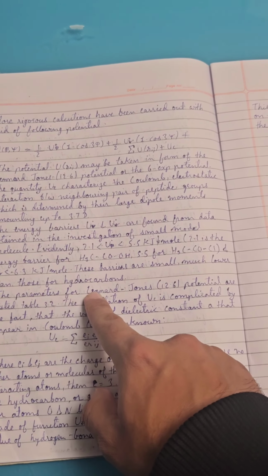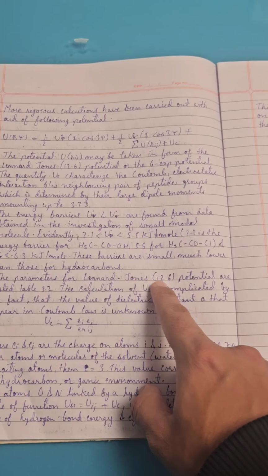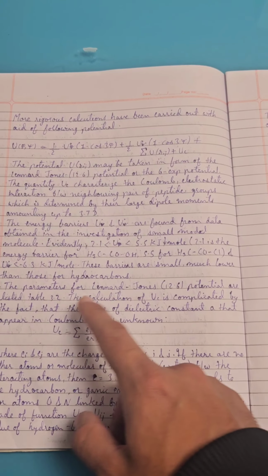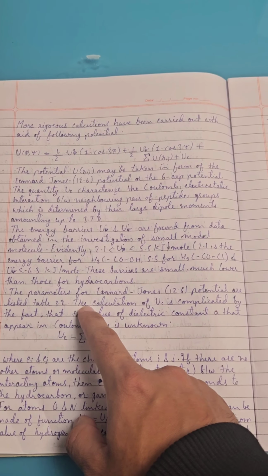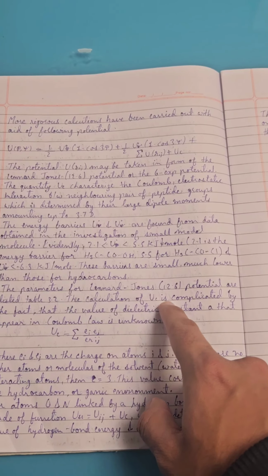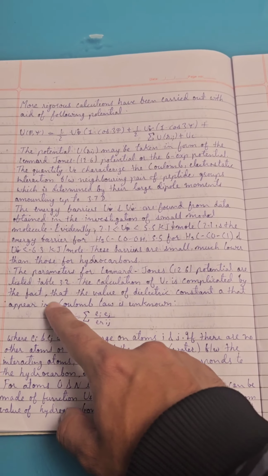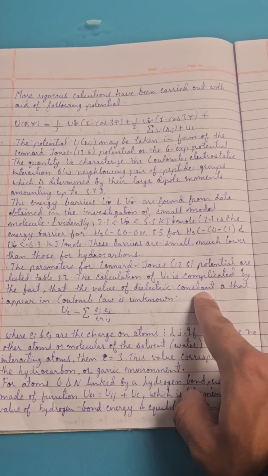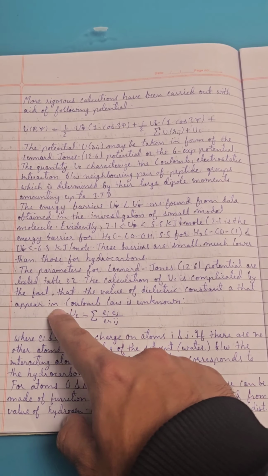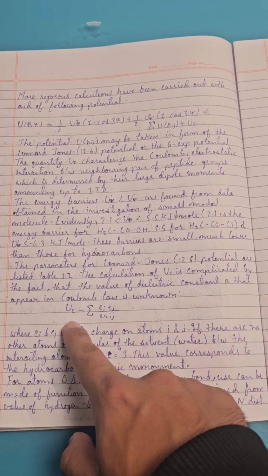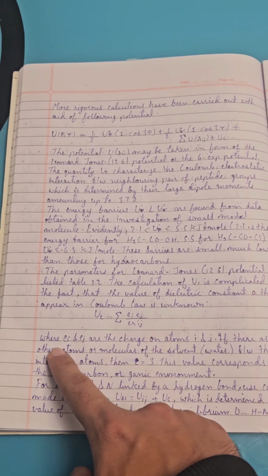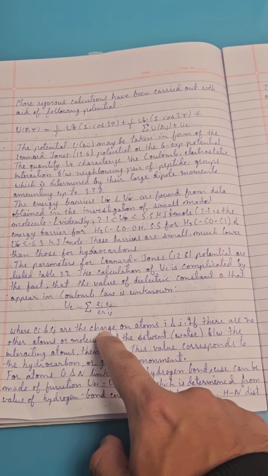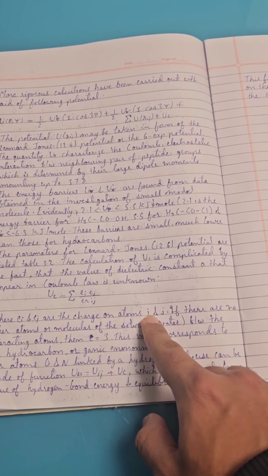The parameters for the Lennard-Jones 12-6 potentials are listed in the table. The calculation of U_c is complicated by the fact that the value of the dielectric constant that appears in Coulomb's law is unknown. As you can see, where e_i and e_j are the charges on the atoms i and j.